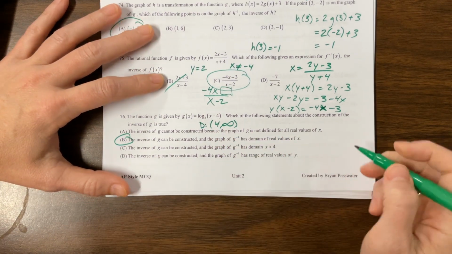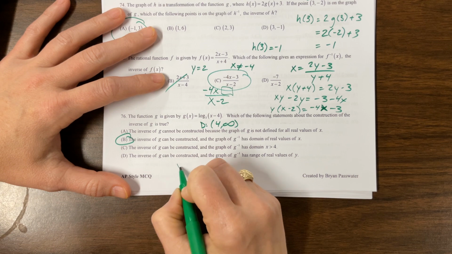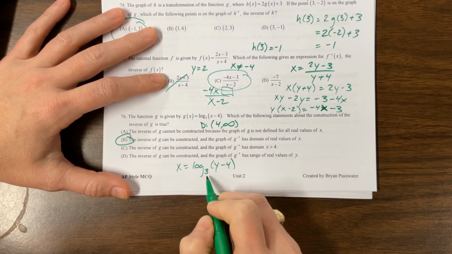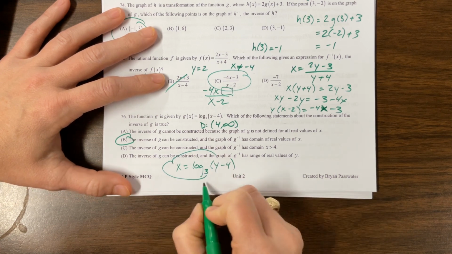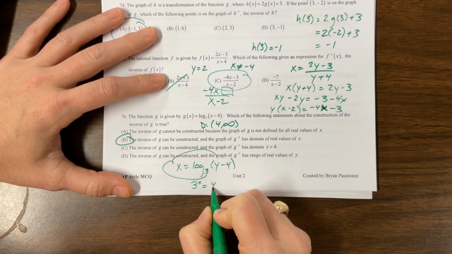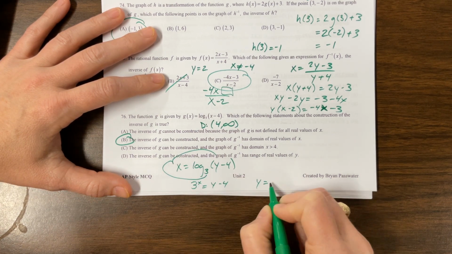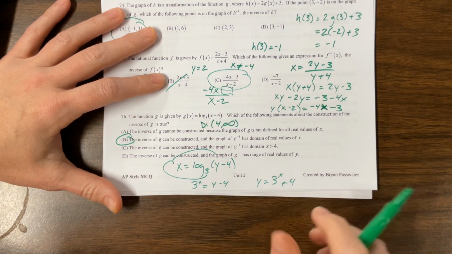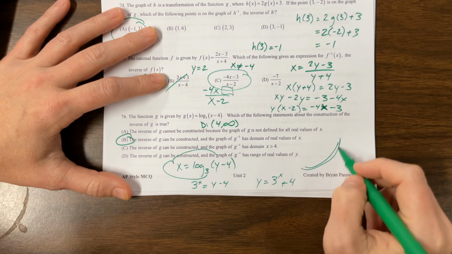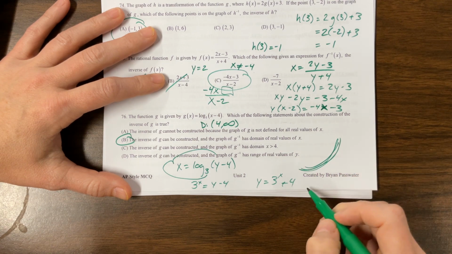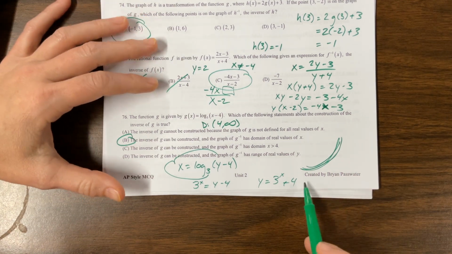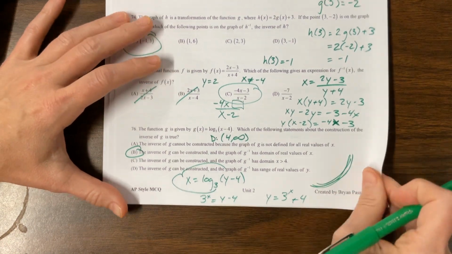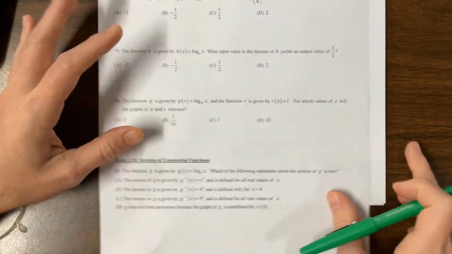One way to do this is to say x is equal to log base 3 of (y minus 4). I love logs. 3 to the x equals y minus 4, so my y value is equal to 3 to the x plus 4. So what did this do? It took my exponential growth function and moved it up 4. So it's got a domain of all reals, but not a range of all reals.